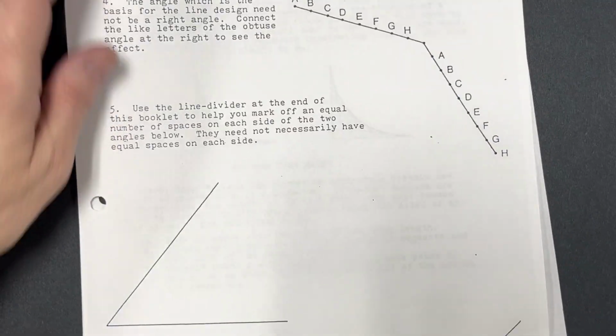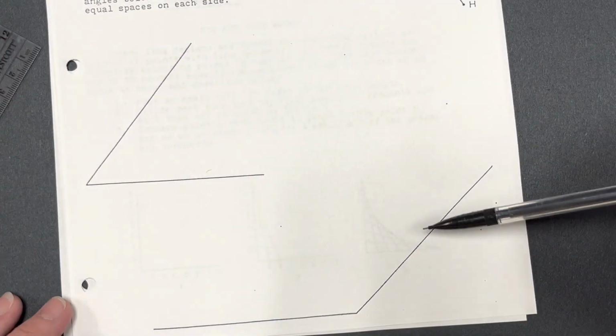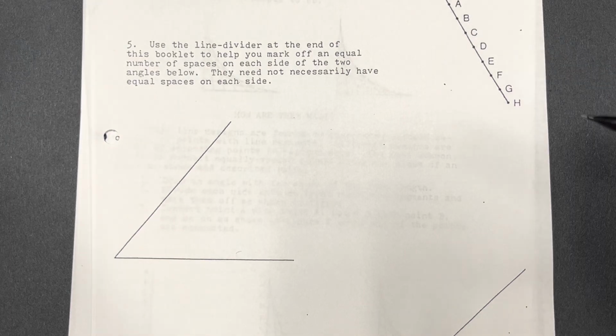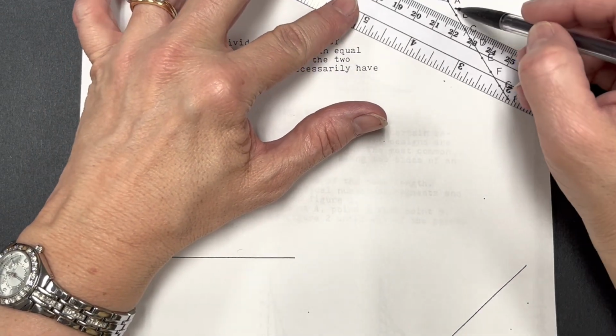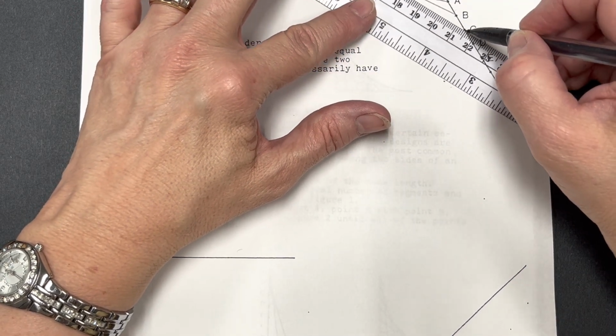Then on this one, you have obtuse angles, and you have an acute angle and another obtuse angle at the bottom. This one's the same as the other ones. You're going to connect letter to letter with your ruler, making sure your lines are straight.